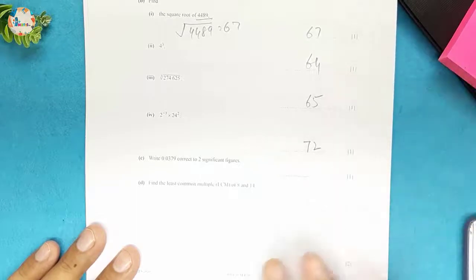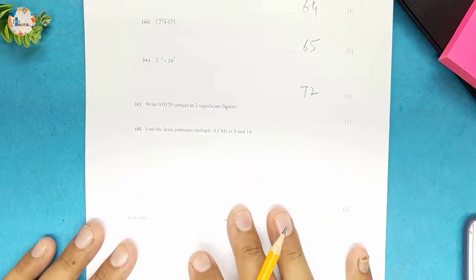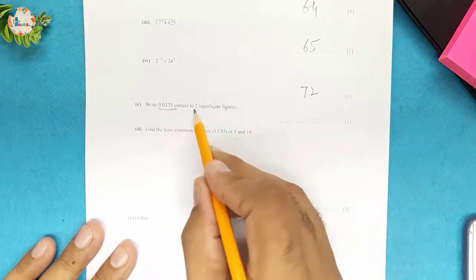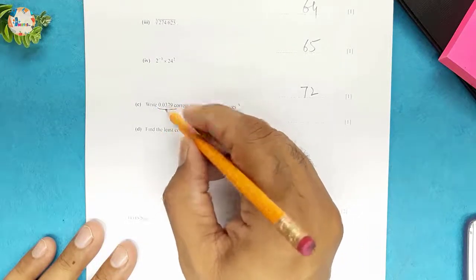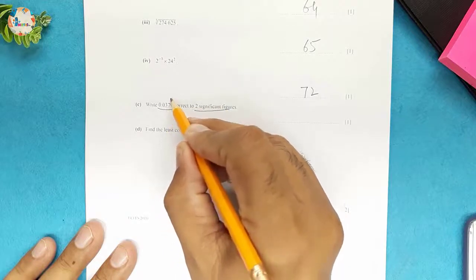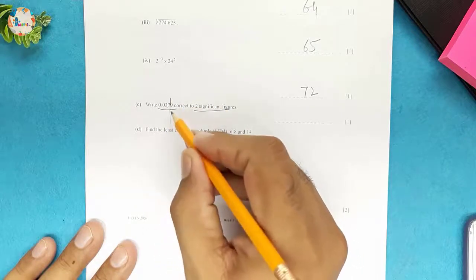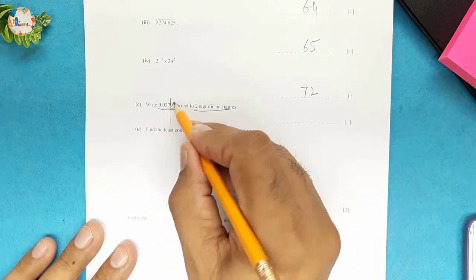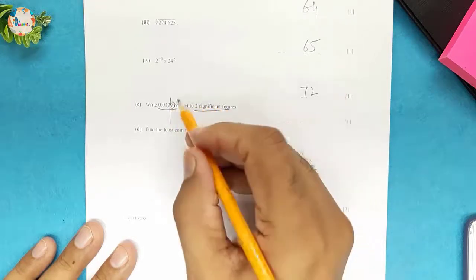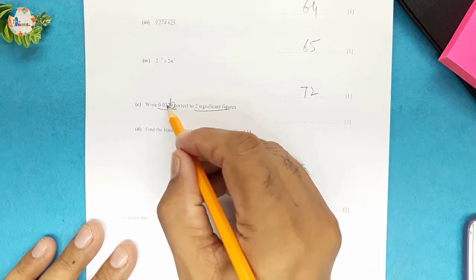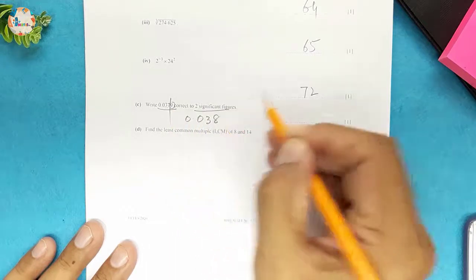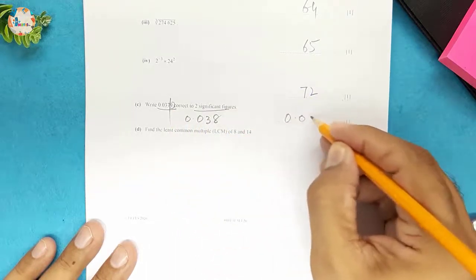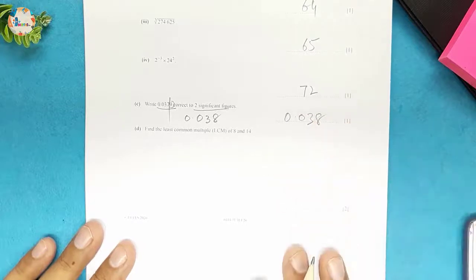These are 1 mark questions. No working is required for this. Write down this one correct to 2 significant figures. So these 2 zeros are non-significant, 3 is significant, 7 is significant. So we have to cut from here. This portion is 9, which is more than 5. So if it is 5 or more than 5, we are increasing this number. So 0.038 will be our answer. 0.038 will be the final answer.